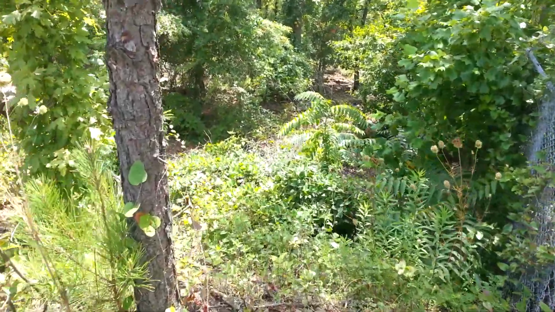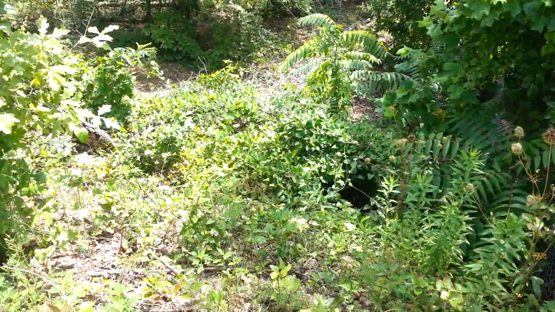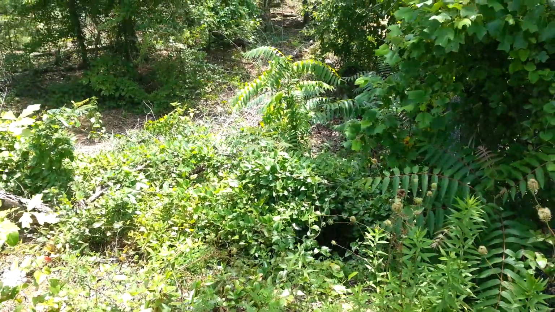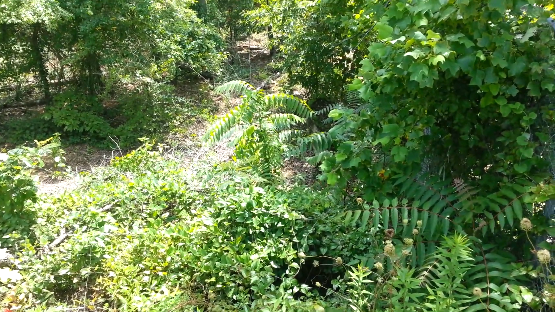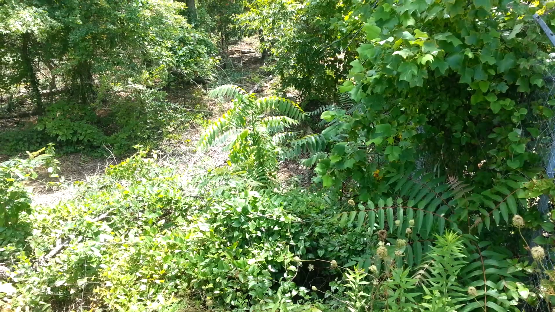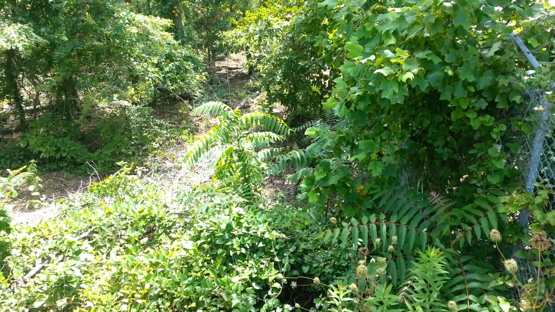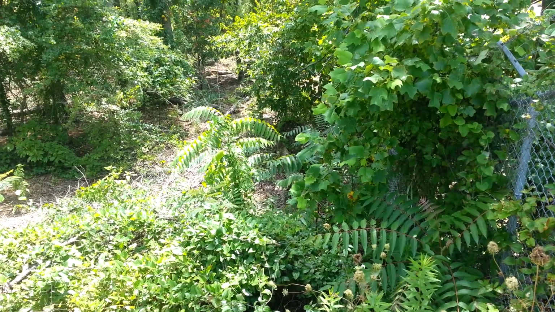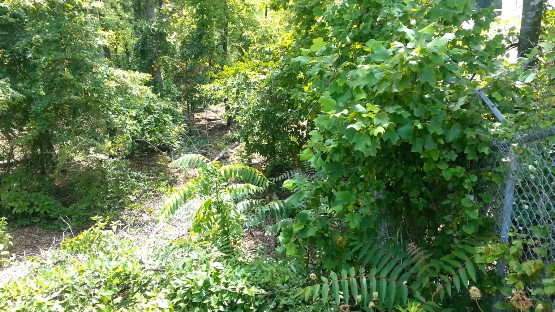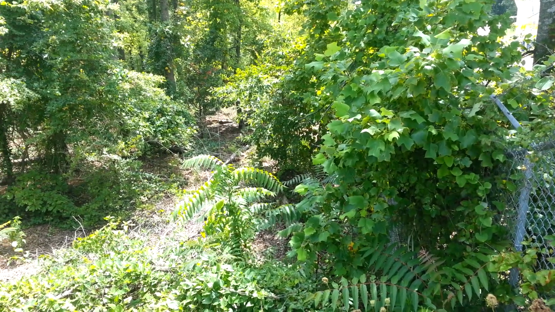Now there's a steep drop off here, and I won't try to traverse that with the camera in hand, but steep drop off here before it planes back out, and I assume the berm again just continues to run along this fence line. I'll start another video here in a second.